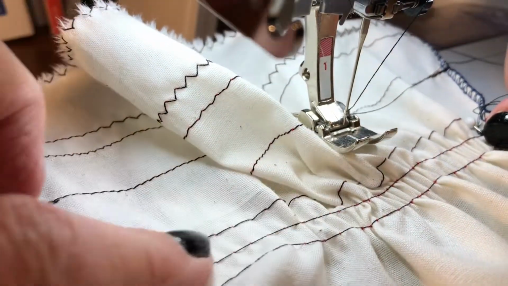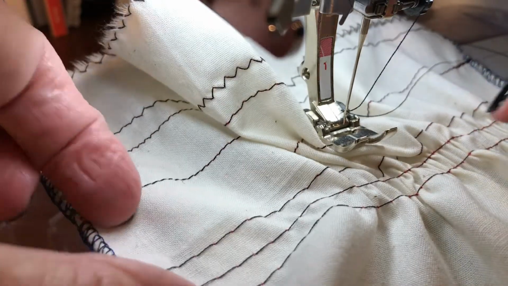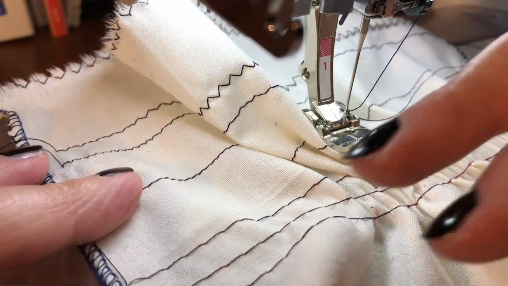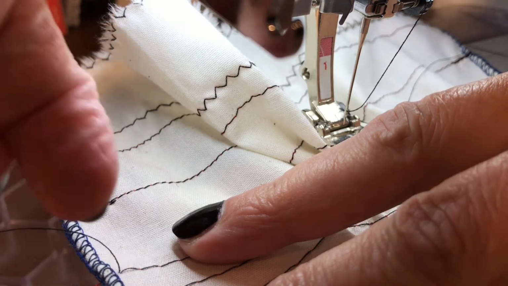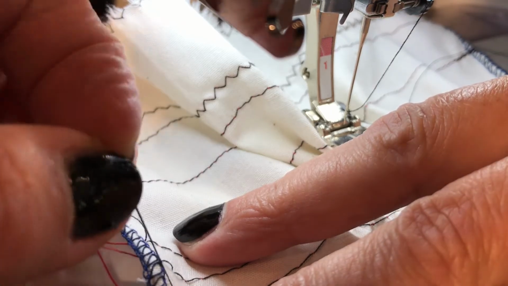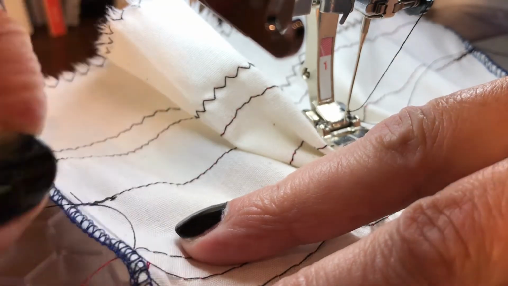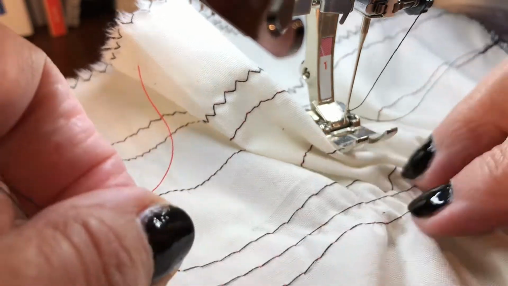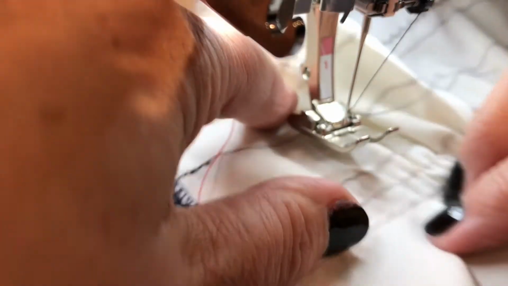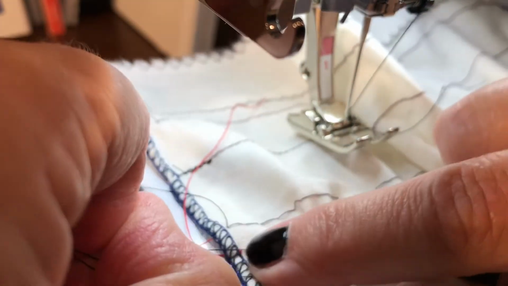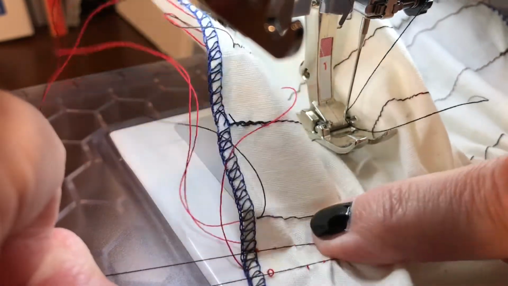So now we do the same from the left side. I grab my 2 black threads here, so only the top. And then I start gathering it from this side.